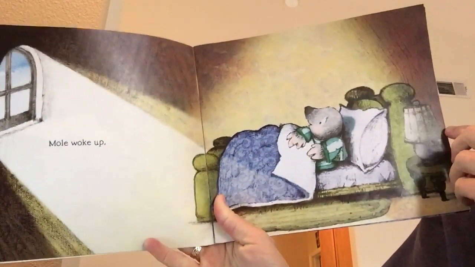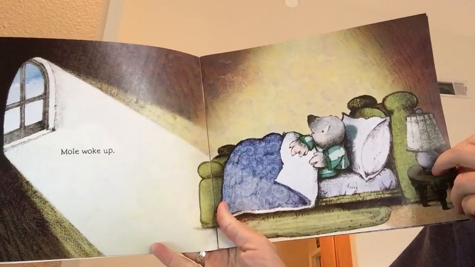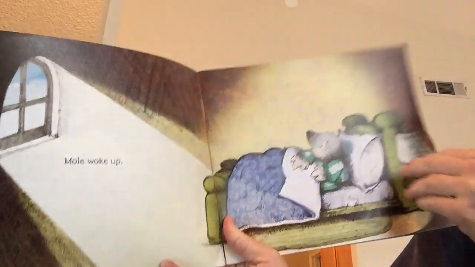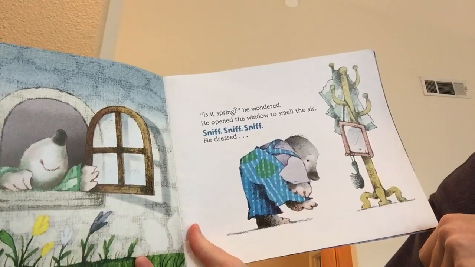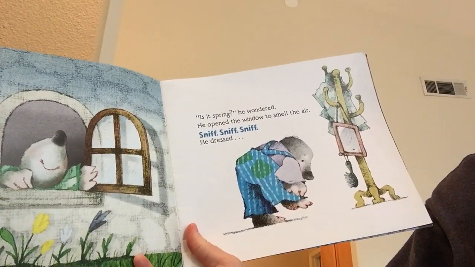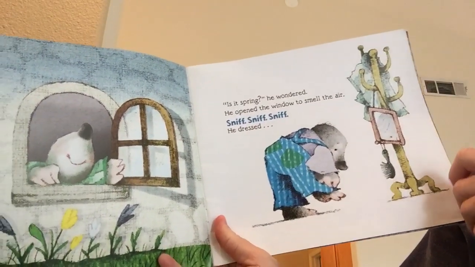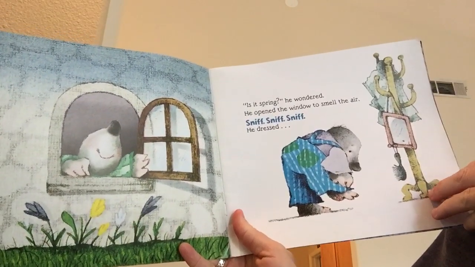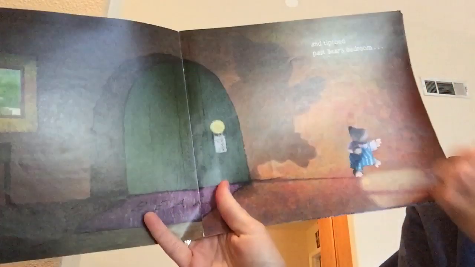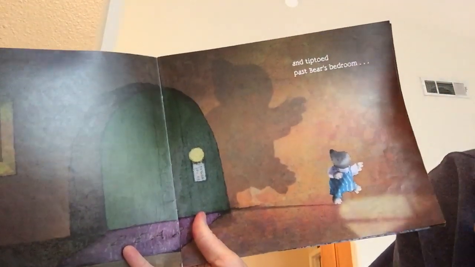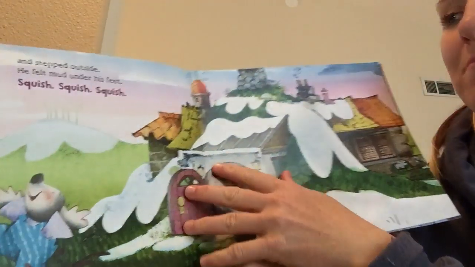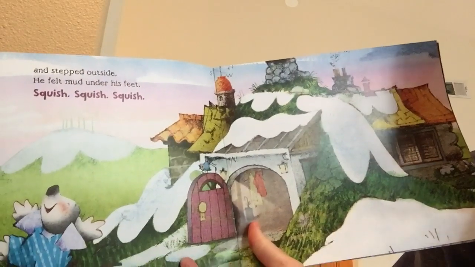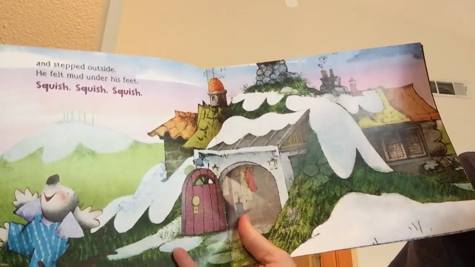So it says, Mole woke up. It's nice and sunny out there. Is it spring, he wondered? He opened the window to smell the air. Sniff, sniff, sniff. He dressed. And he tiptoed past Bear's bedroom and stepped outside.